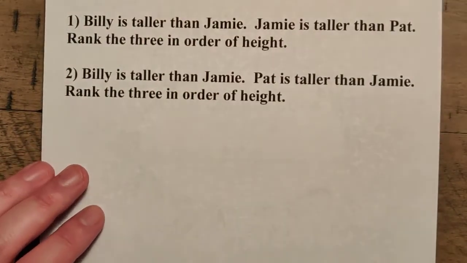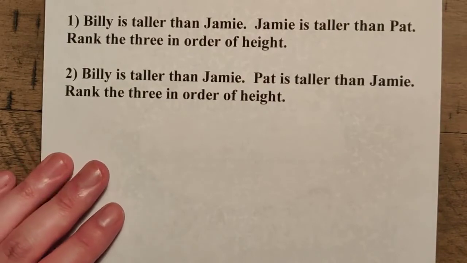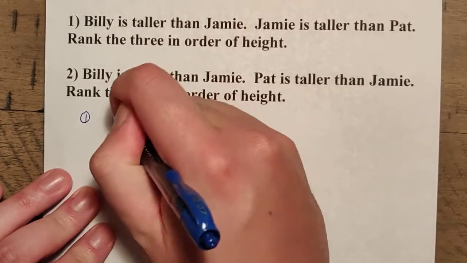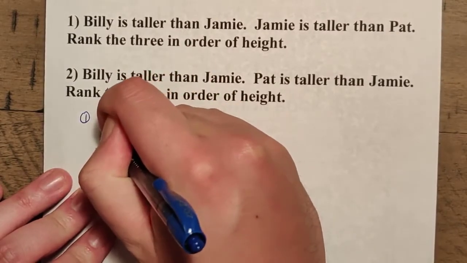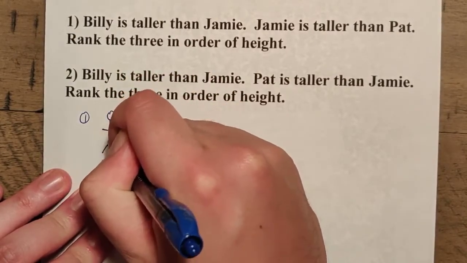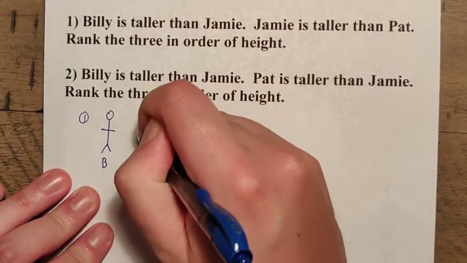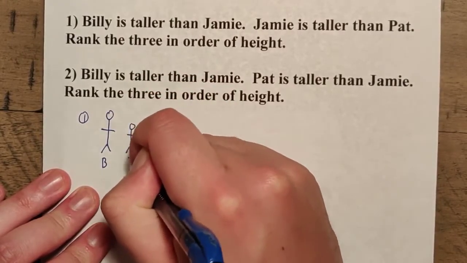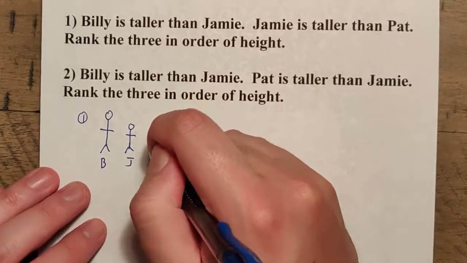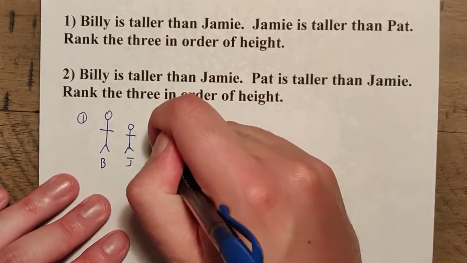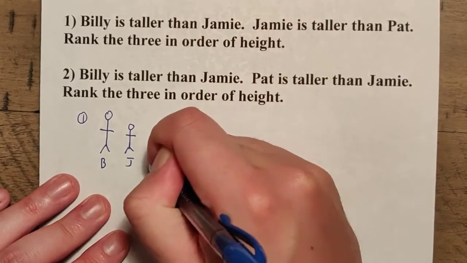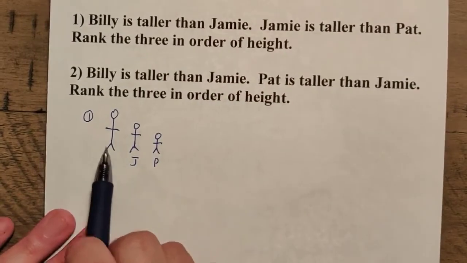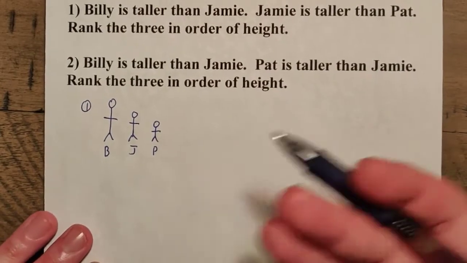Okay, so it's pretty clear in the first situation. We have Billy taller than Jamie, and Jamie's taller than Pat. So in our first situation, we can go ahead and draw our people here. I'm not going to draw very well, but that's okay. Billy's taller than Jamie, and then we have Jamie being taller than Pat. I hope you remember that taller, of course, means a greater height in this situation. So it's pretty clear that if we were to draw this out, it looks something like this.